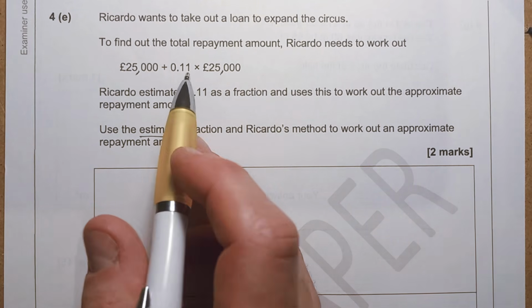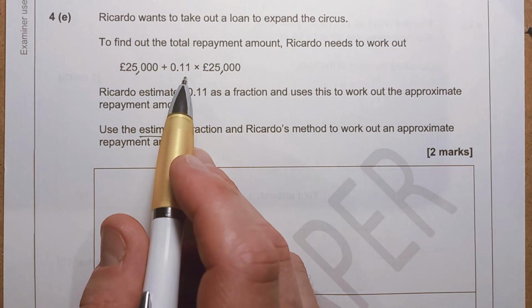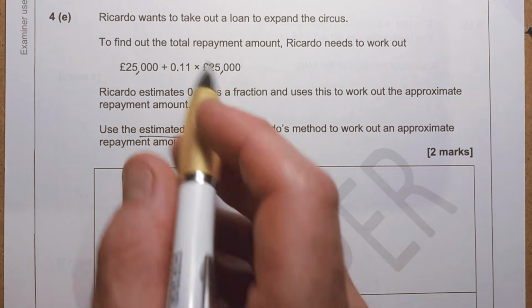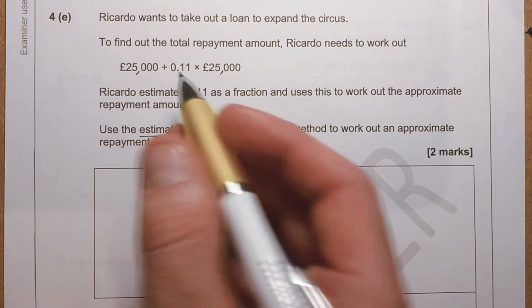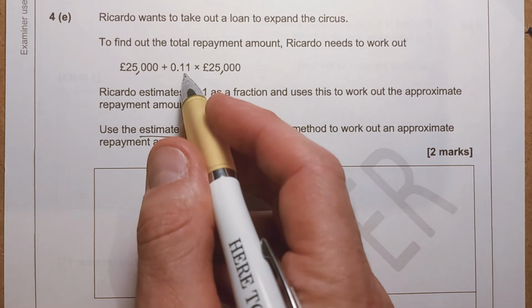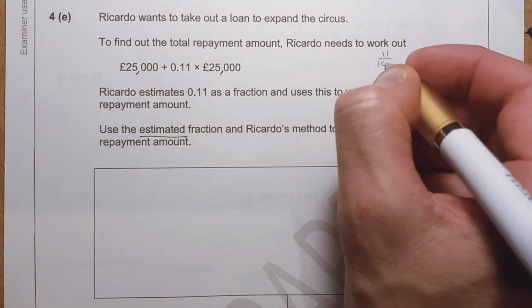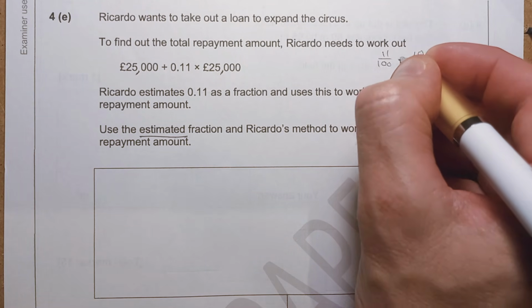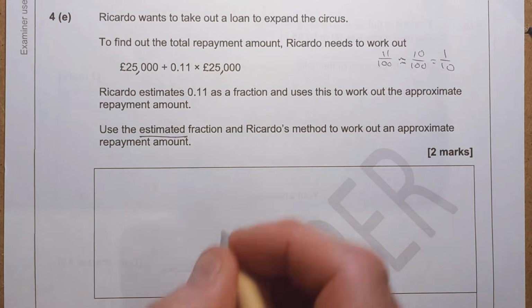Okay, so they don't want you to turn this into an actual fraction. If you use 11/100ths, that wouldn't be approximate, that would be exact. So what we're going to say is 0.11, well, that's close to 1/10. If you think, it would actually be 11/100, so it's close to 10/100, approximately equal to 10/100, which is equal to 1/10.